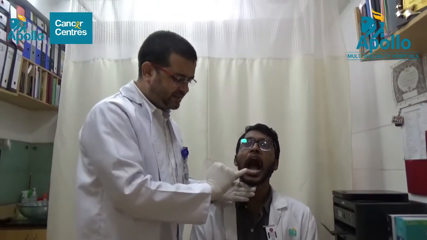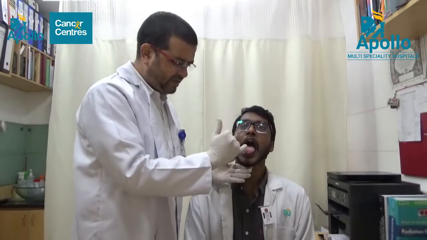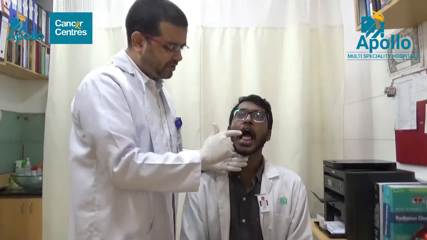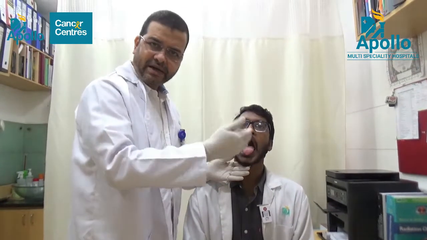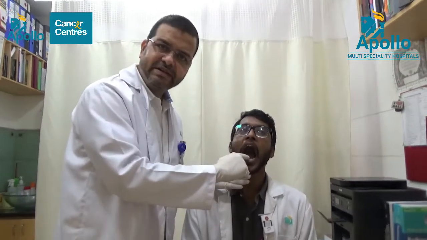The palate again has to be examined. It can be easily seen in the mirror without any difficulty. So we have to be cautious for that. These are the organs which we have to see. Again, to revise: the lips, the external surface of the lip, the under surface of the lip. From the lip we have gone to the tongue, the upper surface, the under surface, then the cheek, the left side and the right side, then the tonsillar area, and finally the palate area.